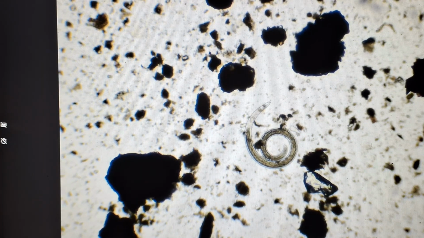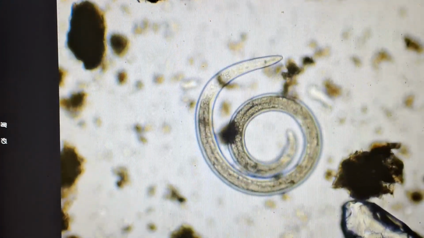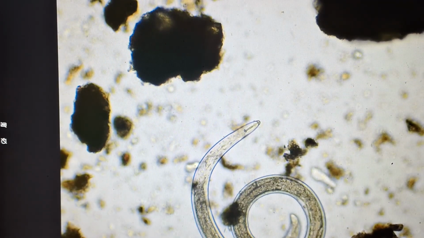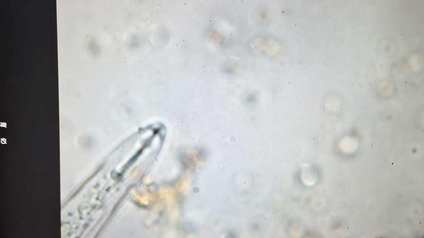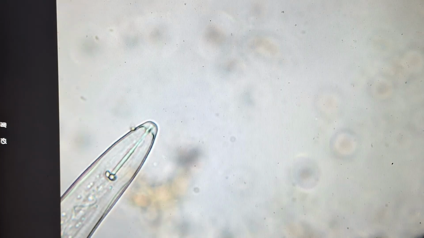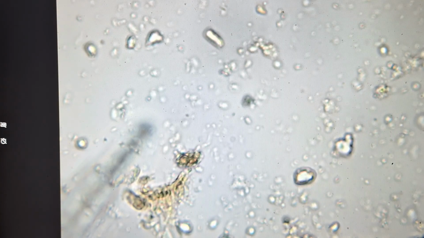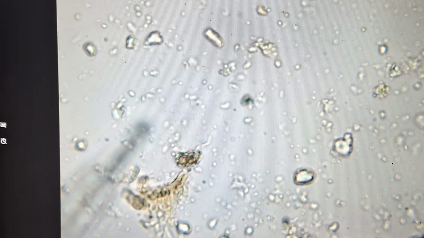Let's zoom in. This is one we can tell by the mouth parts. Oh, he just started moving on us. There we can see the mouth parts. We can see a little canal up where the mouth is, and that shows us it's a bacterial feeding nematode, looking at that mouth shape. There's a good view of it right there. You see the little canal where the mouth is and where the lips are. And if we zoom back out a little bit, there we see the bacteria. That's what it is feeding on.